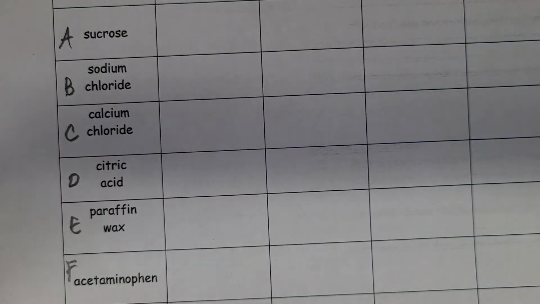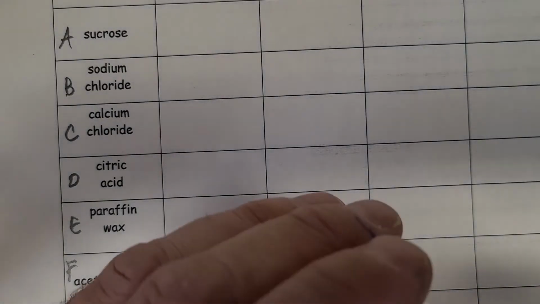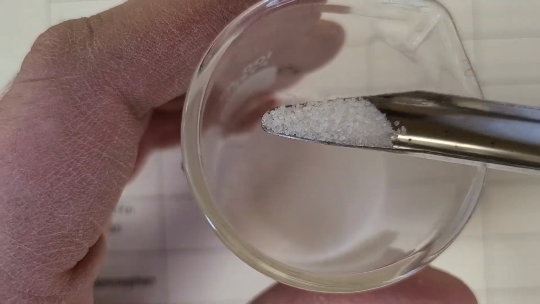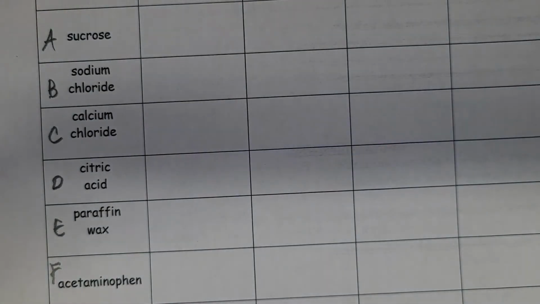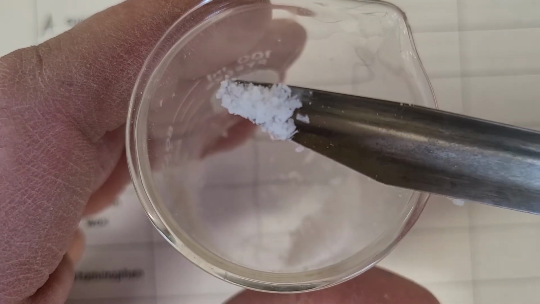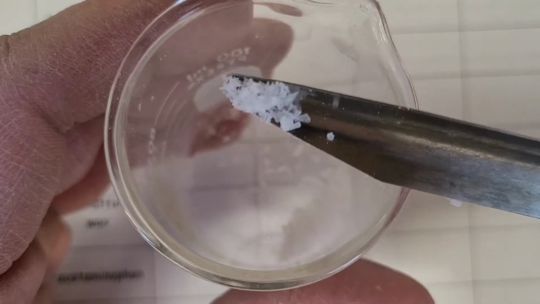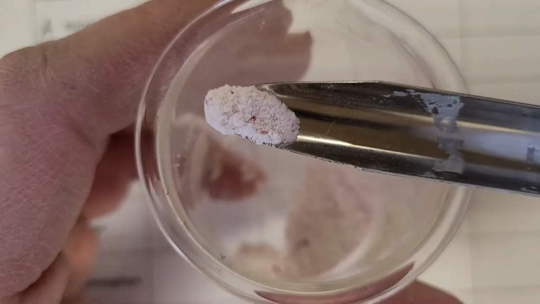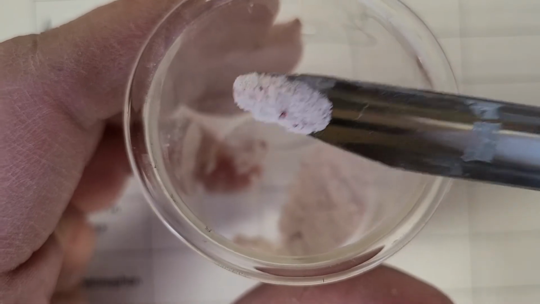Okay. Citric acid. Okay. And paraffin wax. There we go. Paraffin wax. Good old acetaminophen. You'll see a red tinge here because the medication had a red candy or sweet coating to make it taste better.